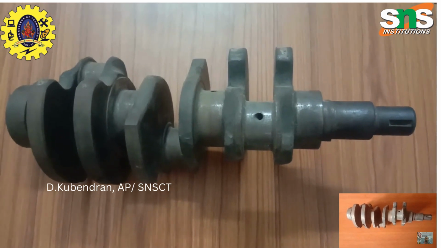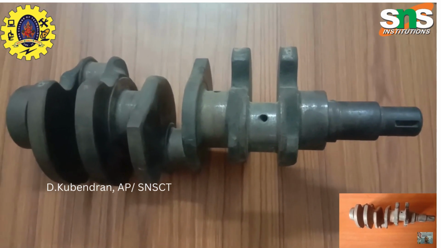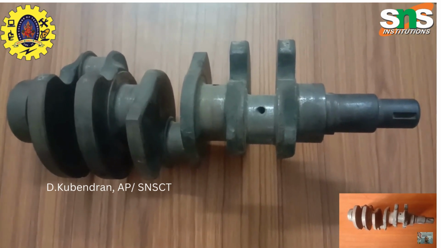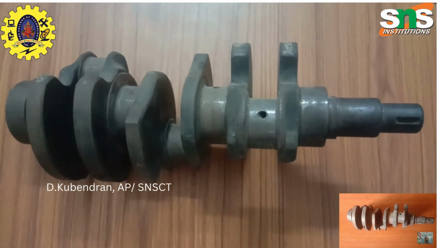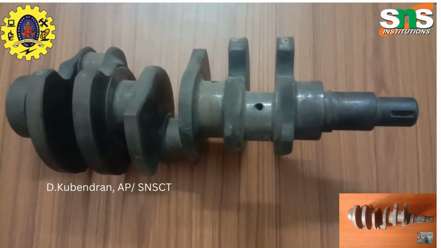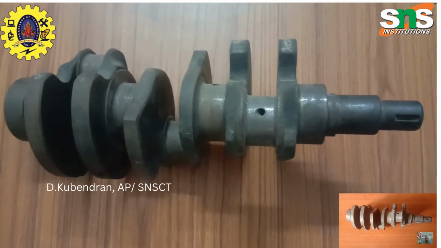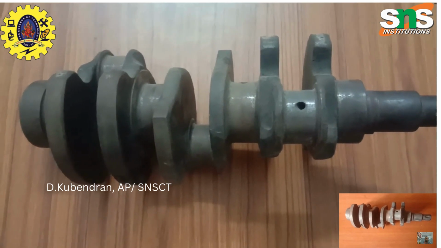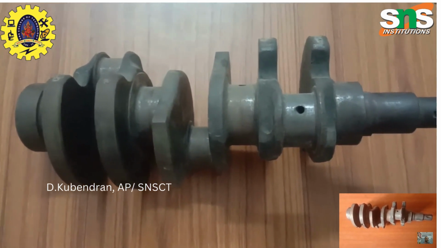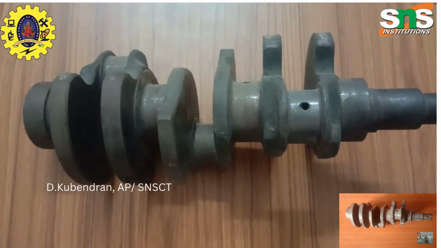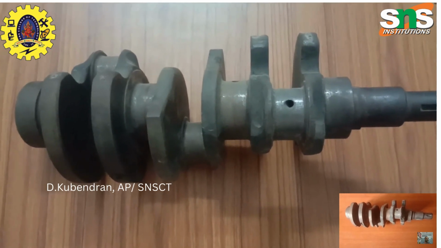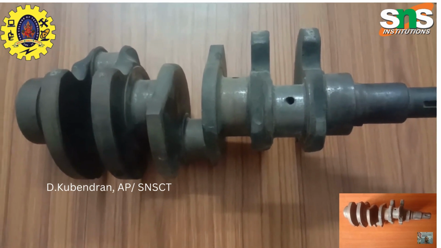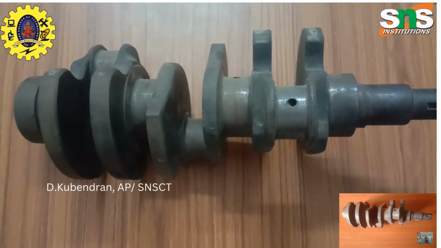This my case study video is crankshaft. The crankshaft is located in all the engines. The purpose of the crankshaft is to convert the reciprocating motion into the rotary motion. In the crankshaft, four or six cylinder piston engines are connected with the crankshaft. The connecting rod big end is connected to the crankshaft. At the end of the crankshaft, the flywheel is attached, and also the counterweights are attached in the crankshaft.